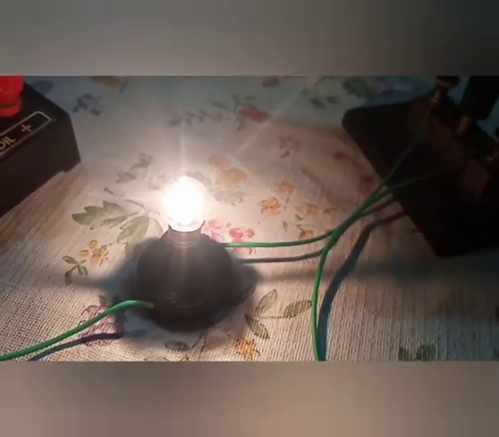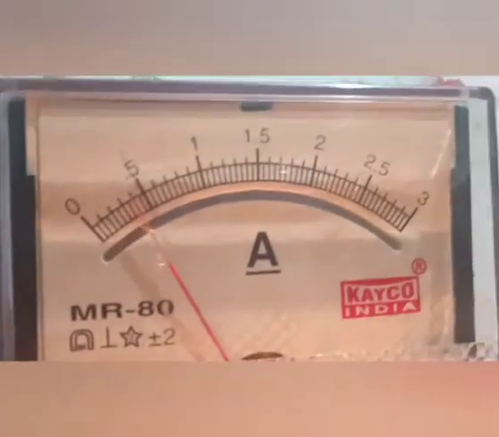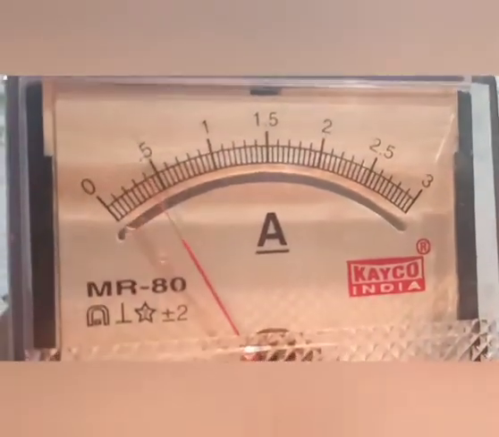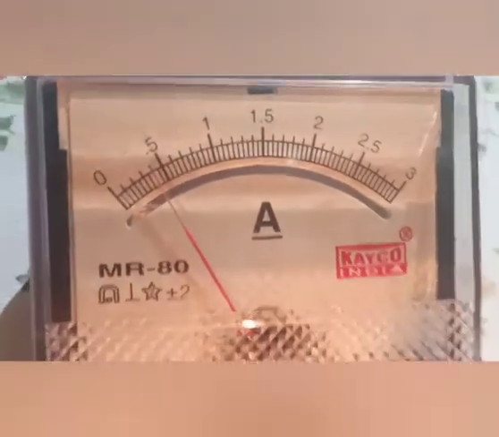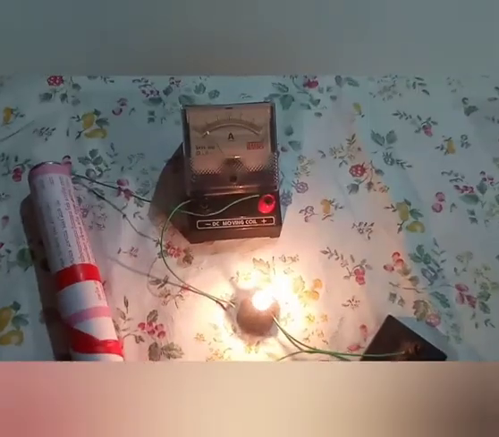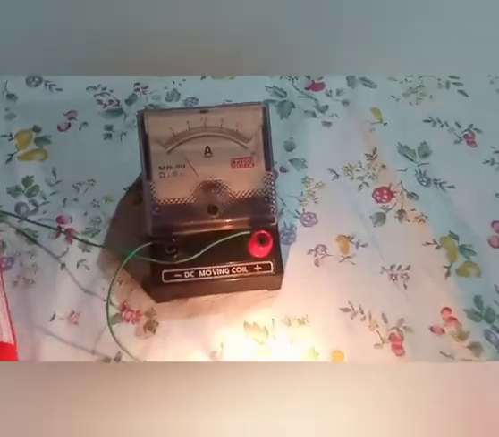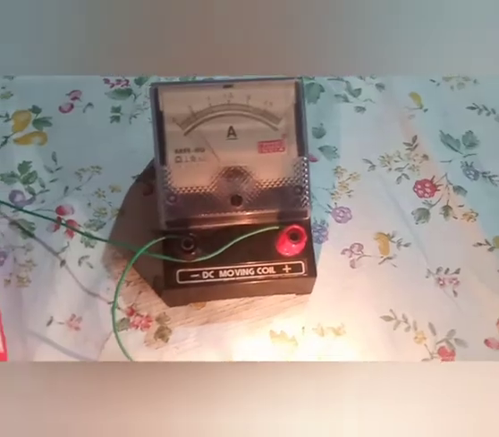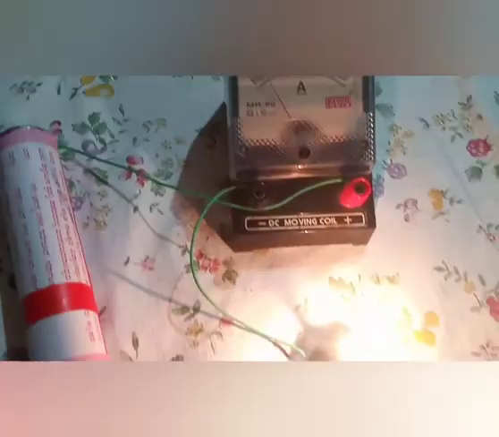Plug the key on. Note down the reading in the ammeter. It is 0.4 ampere.